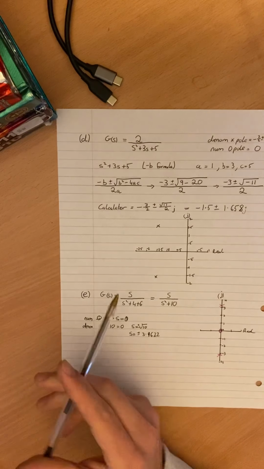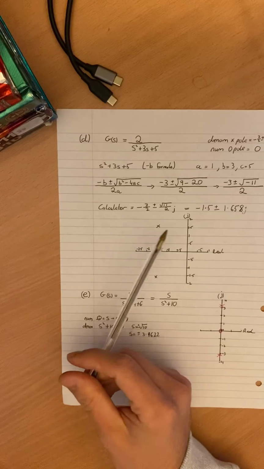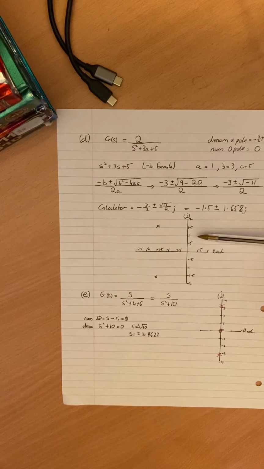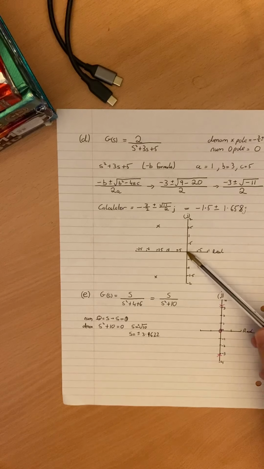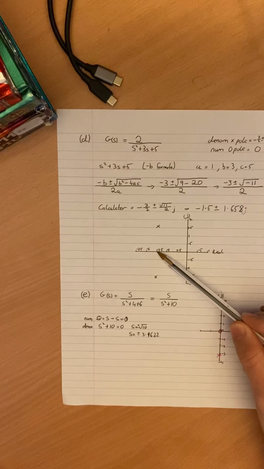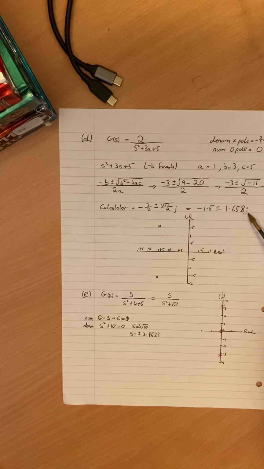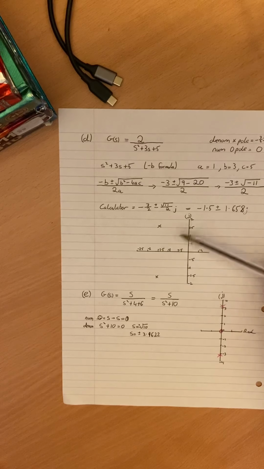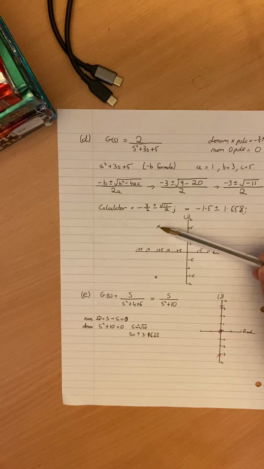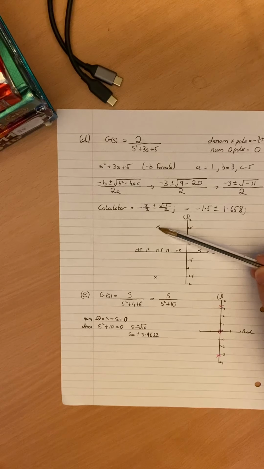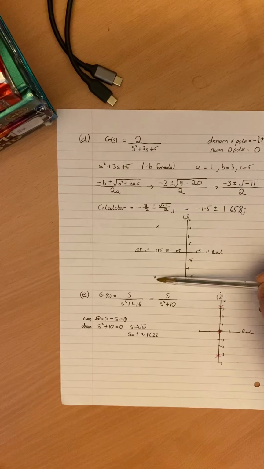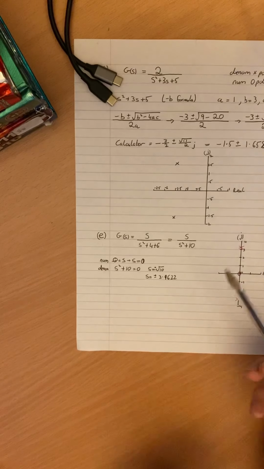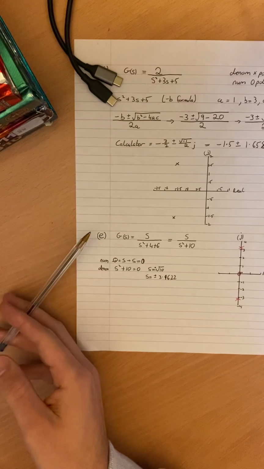So we then come down to plot this on a graph. Here we see we have a minus 1.5, so we come over to minus 1.5. However, we have this j component here, so we actually have a plus or minus j component. So we have two poles, one at plus 1.66j and another at minus 1.66j. Then we come down to our last question here.